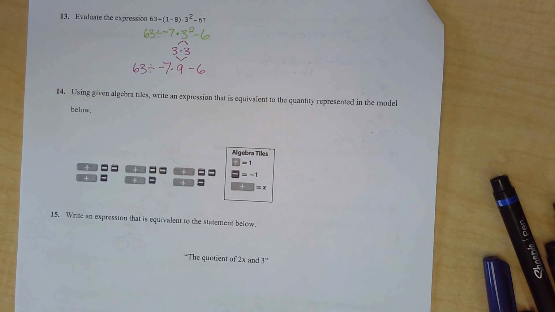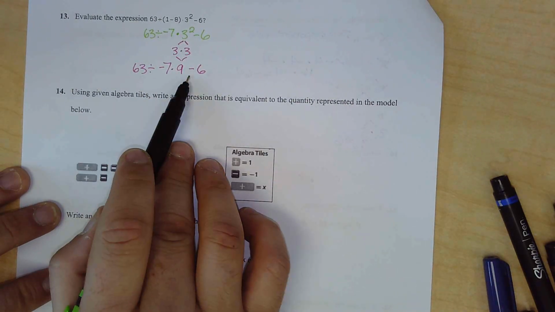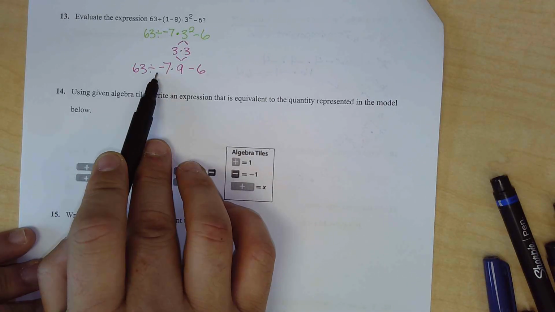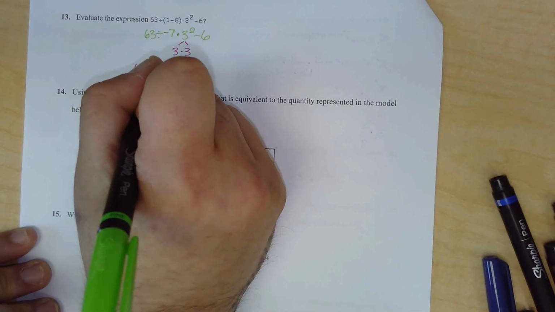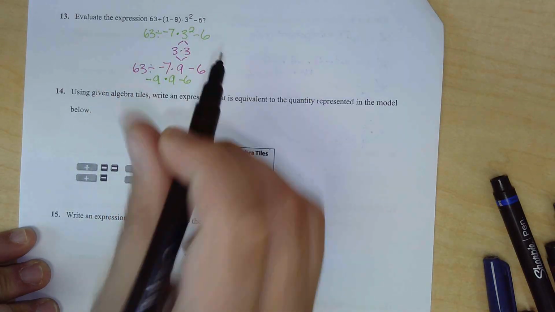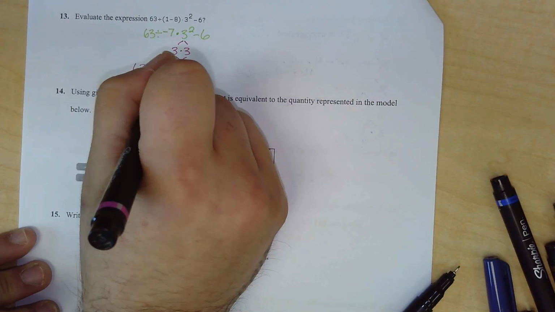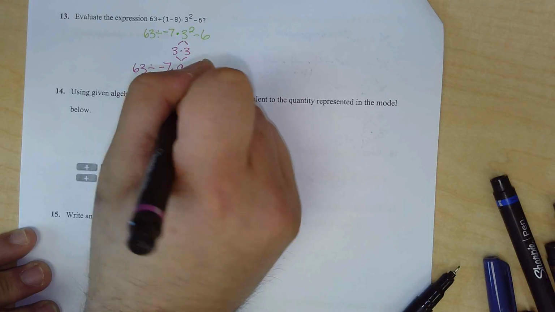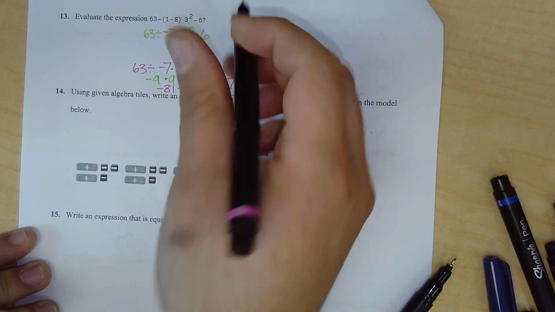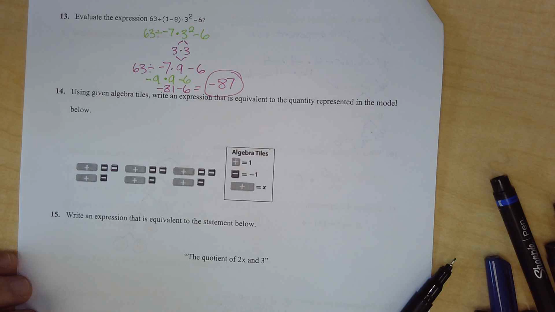Then again, PEMDAS, I work from left to right. 63 divided by -7, a positive and a negative will give you a negative. That's going to be -9. I bring everything else down. -9 times 9 will give me -81 minus 6, which will give me the answer of -87. Whew. Okay.